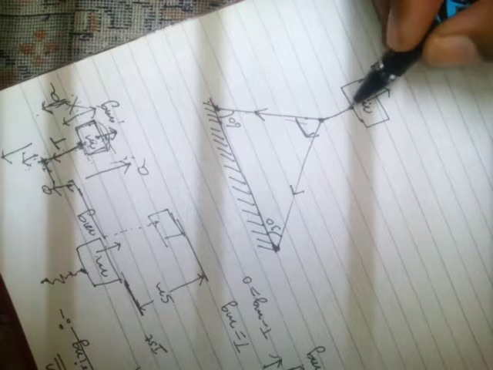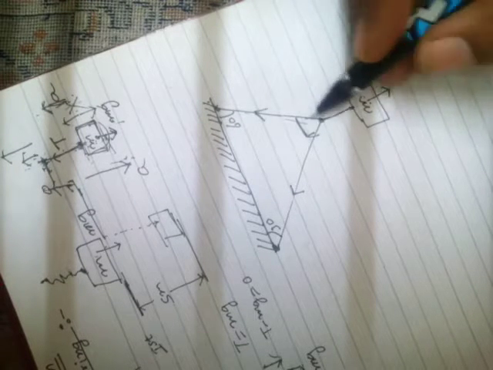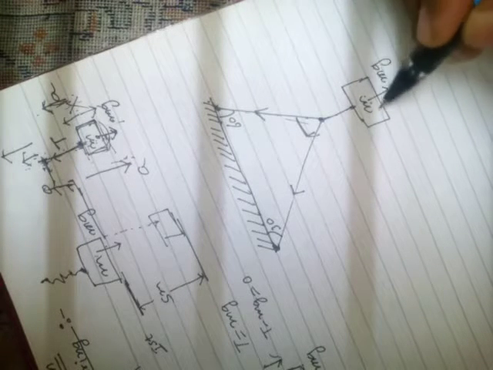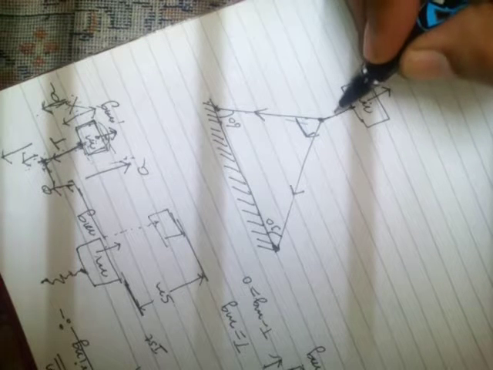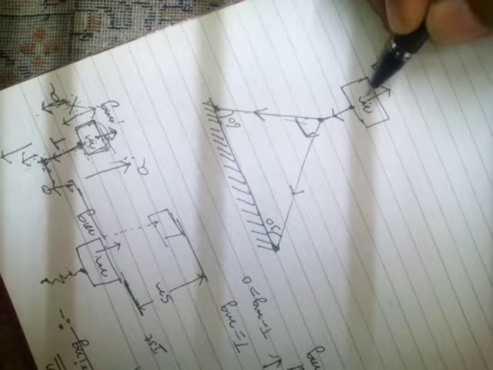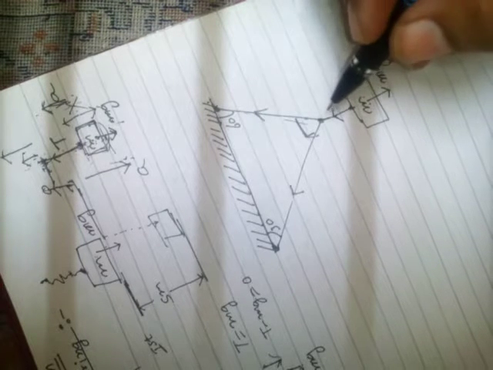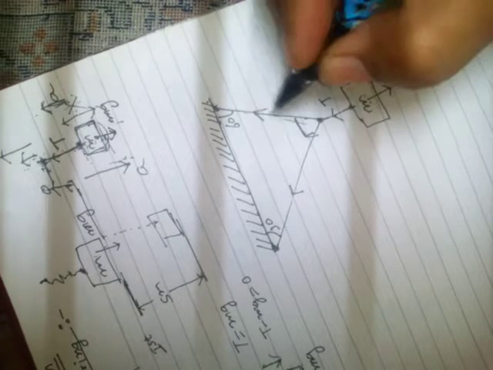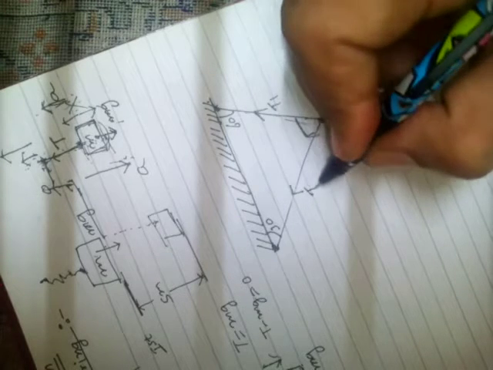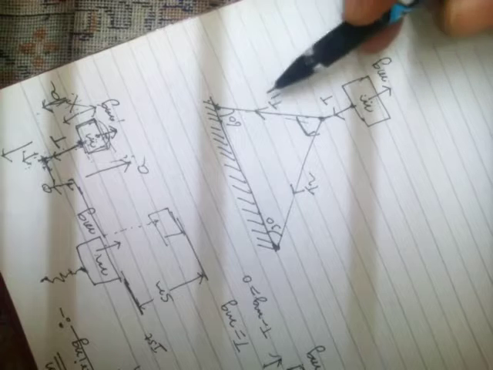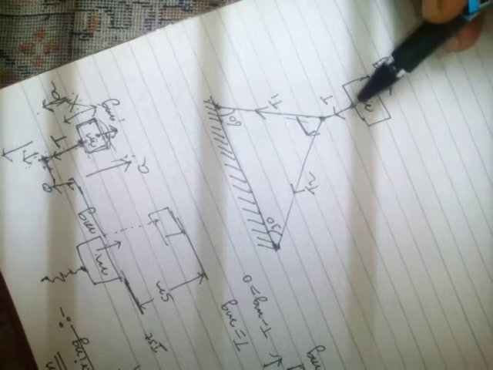Similarly, this string that is tied at this end with the knot, and at the other end is being pulled by the mg force, will also have a tension force. So these are the three tension forces. Let this tension be T, this tension force be T1, and this tension force be T2. Now we have to find what would be the tension T1, what would be tension T2, and what would be tension T.